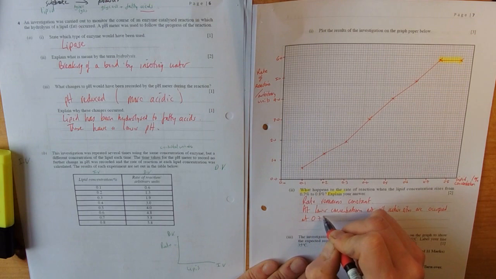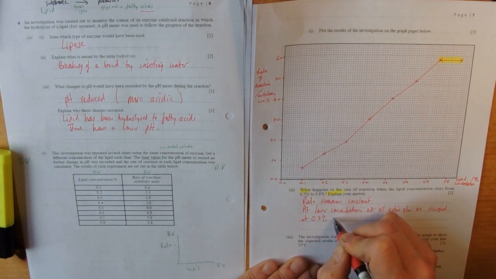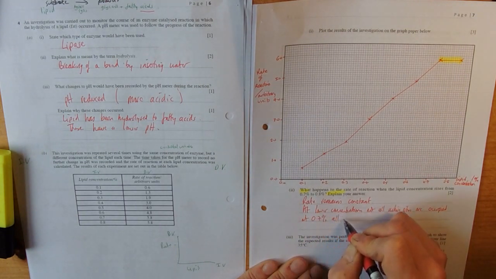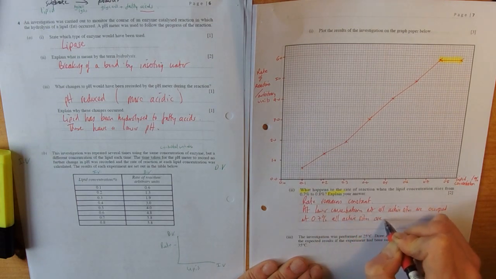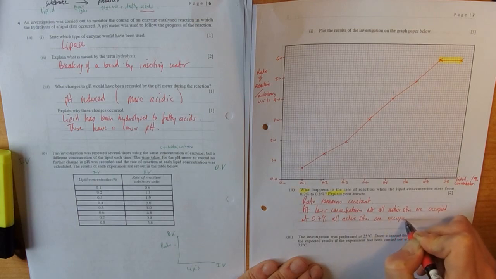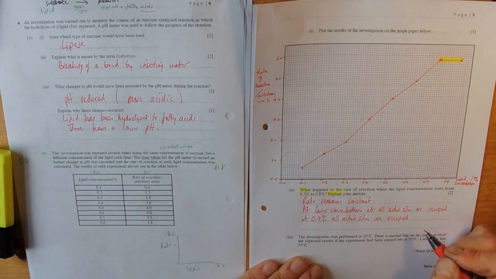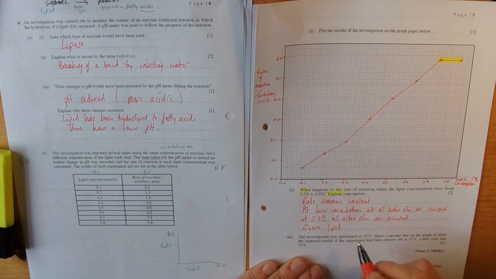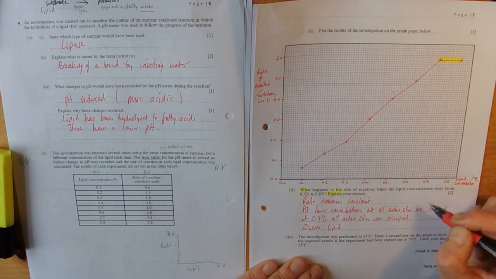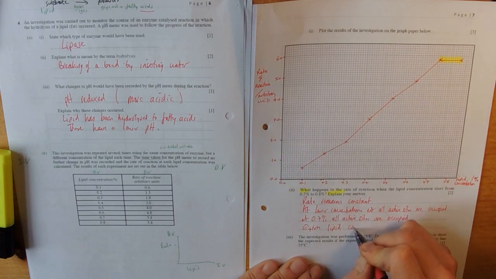At 0.7%, all active sites are occupied. The extra lipid or substrate, up to 0.8, can't access these active sites.